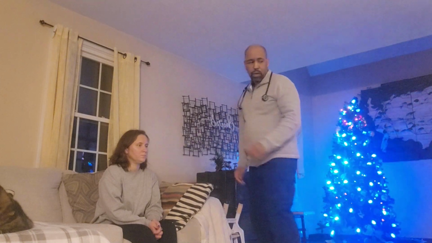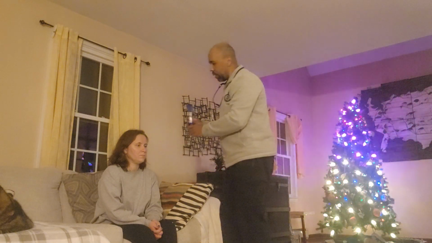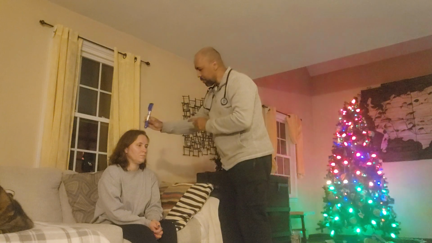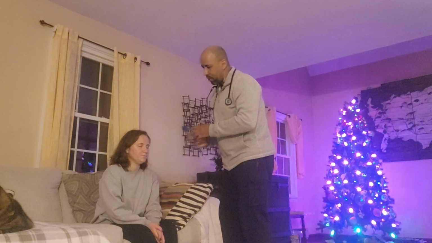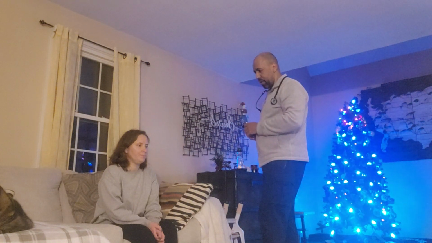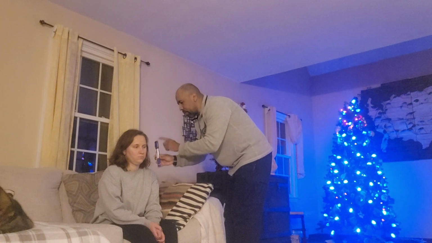Next, we're going to do the Weber test, and we're assessing for lateralization with the Weber test. I'm going to use my simulated tuning fork here. I'm going to put that on the patient's head. I hit it, and I'm going to ask her if she can hear that on both sides. Yes. All right. Next, we're going to do the Rinne test and assess her hearing for AC and BC, air conduction and bone conduction. And I'm going to do that.